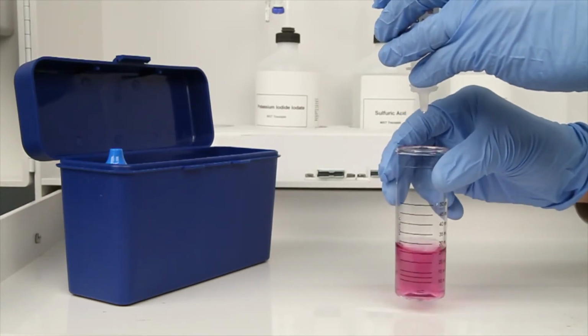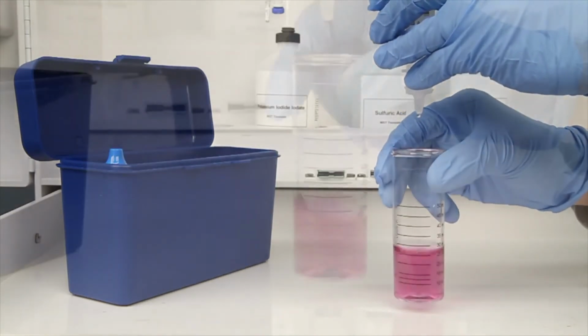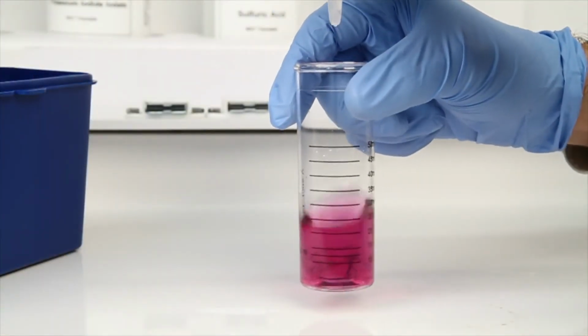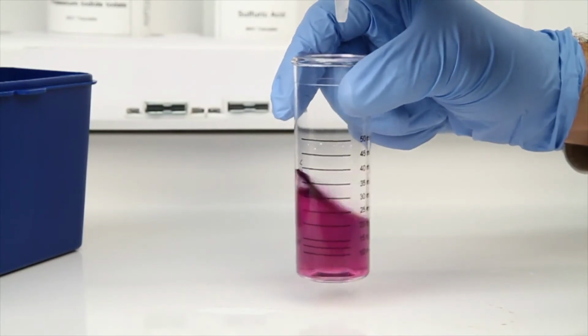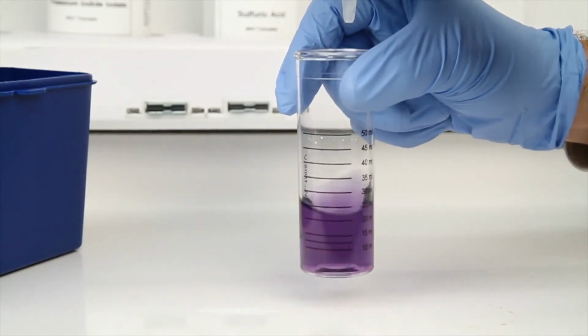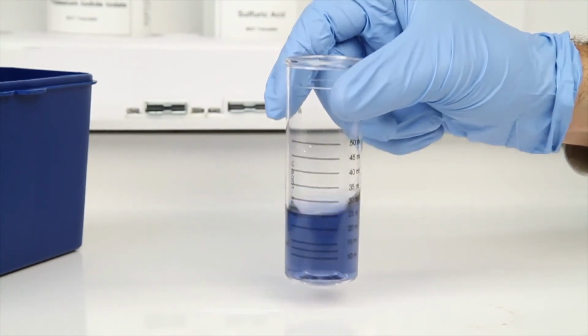Be sure to hold the bottle vertically to get a consistent drop size. After the addition of each drop of titrant, you want to swirl the vial to make sure the sample is properly mixed. According to the endpoint ID procedure, the titration is complete when the sample has changed from red to blue.